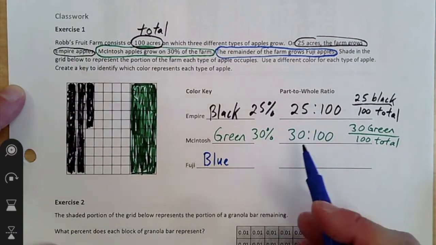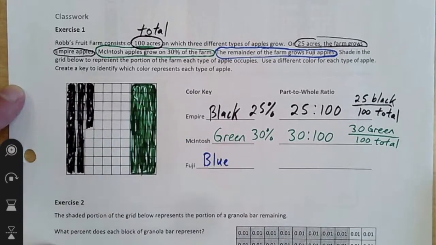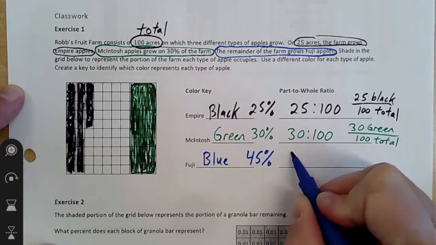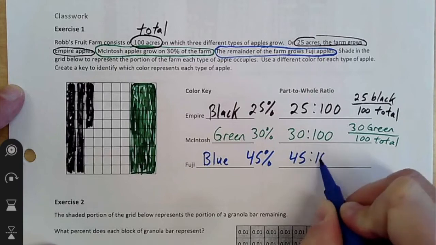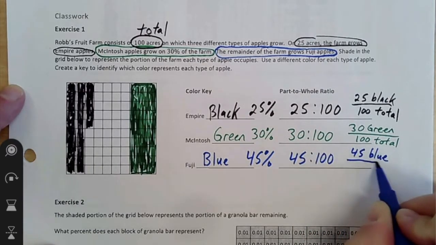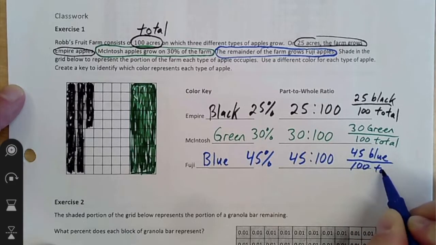Well, we had 25 and 30. The whole thing's out of 100. So that would leave us 45%, that's blue. That would leave us 45 out of 100. That means we need to color in 45 blue out of the 100 total.